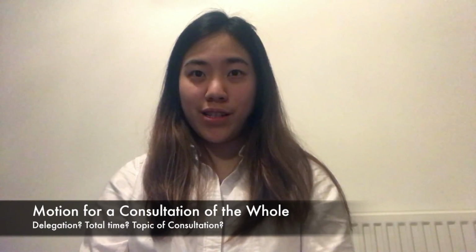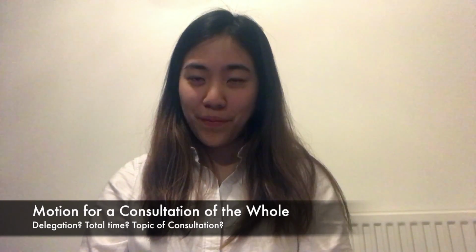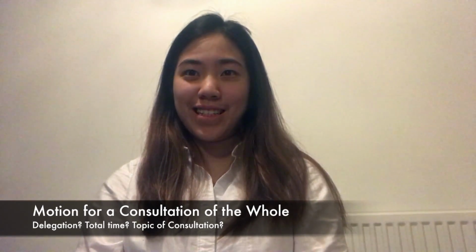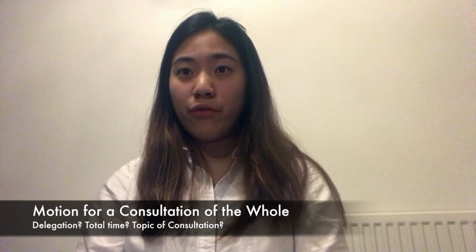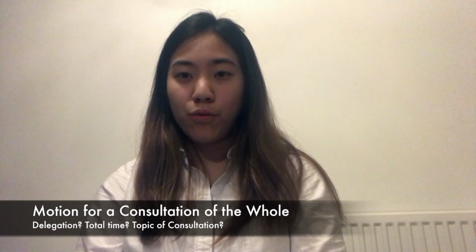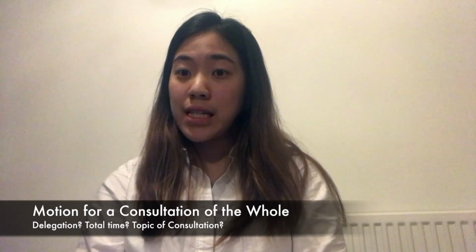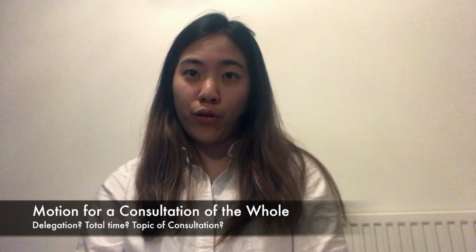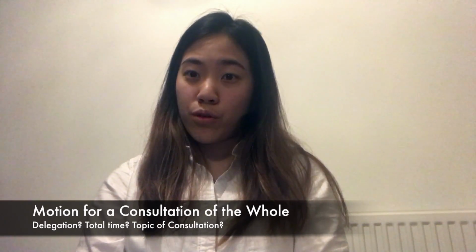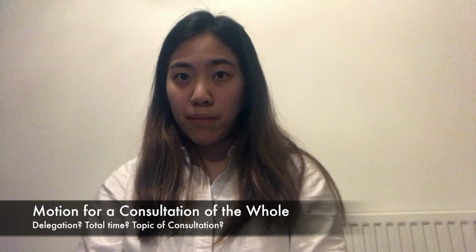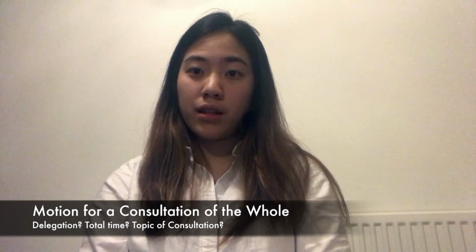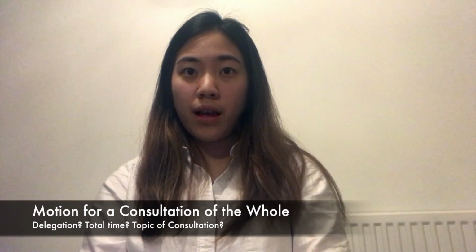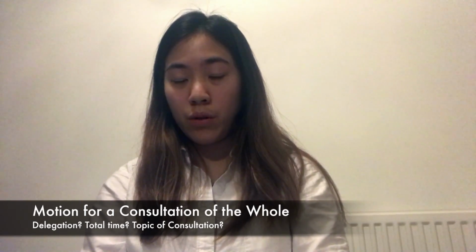Another type of motion is the motion for a consultation of the whole. At the discretion of the dais, the delegates may motion for an informal consultation of the entire committee in which the rules of parliamentary procedure are temporarily suspended. In this case, the committee members are the ones who are moderating the discussion. The motion requires a second, a specific time limit and a topic of discussion. The time limit cannot exceed 10 minutes, and then it will be put into a vote in which it needs a 2/3 majority in order to pass.